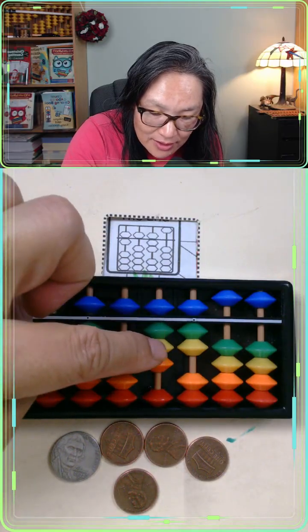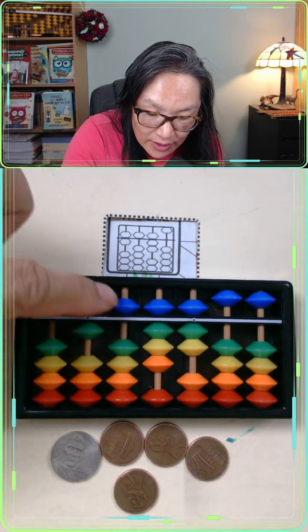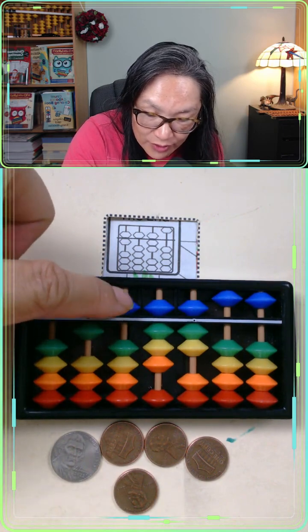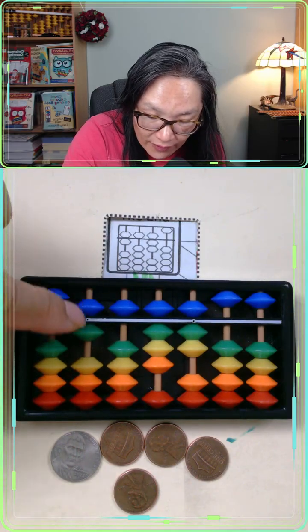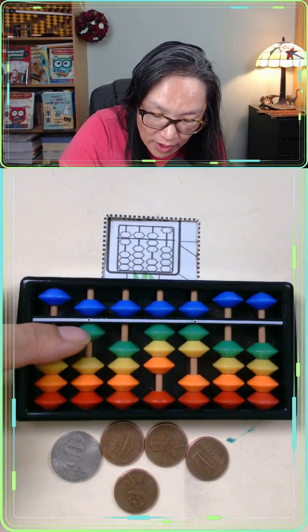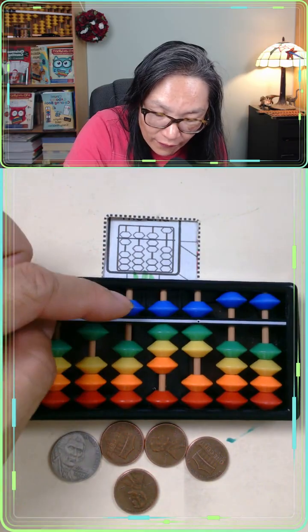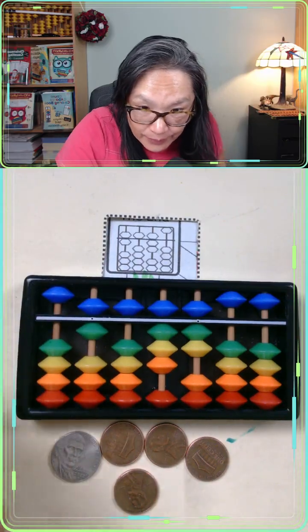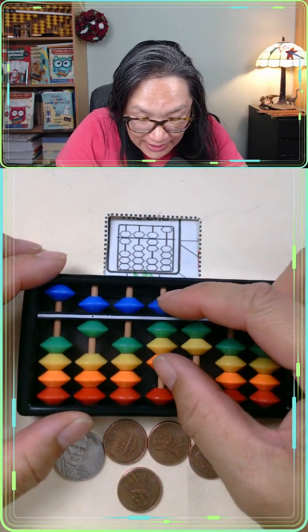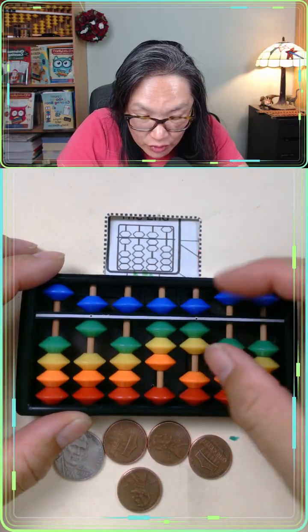5, 6, 7, 8. And then the other number is 5. This is 5. This would be like counting from 5. And then we have 6. 5 plus 1 is 6. We have 5, and then 5 plus 3 is 8. 5 plus 3 is 8. 5 plus 2 is 7.